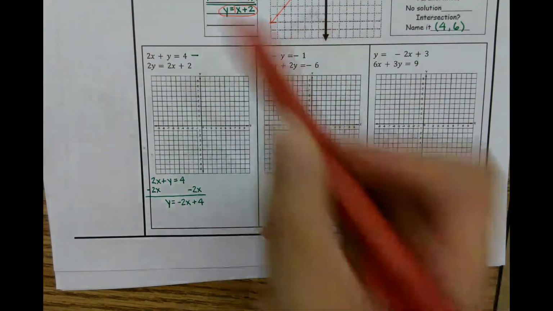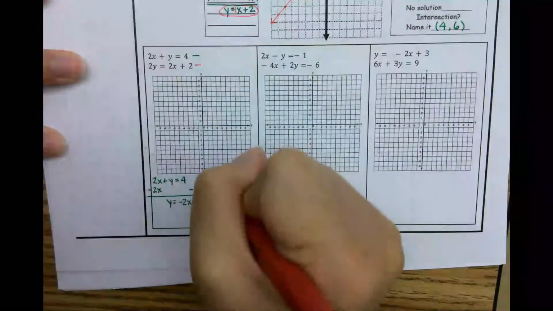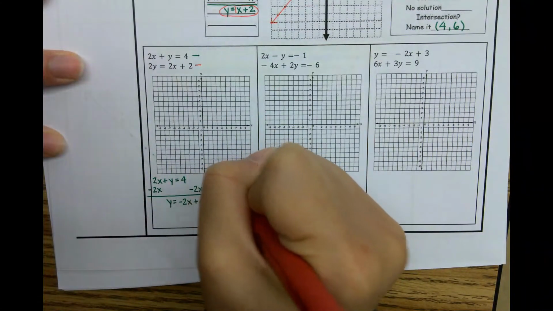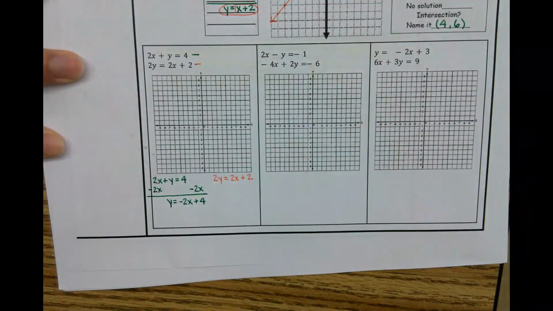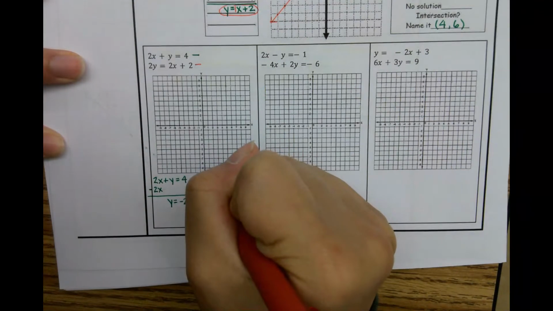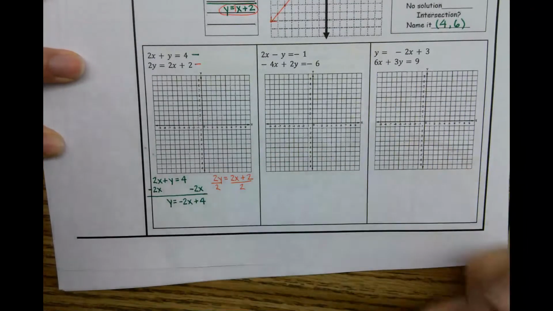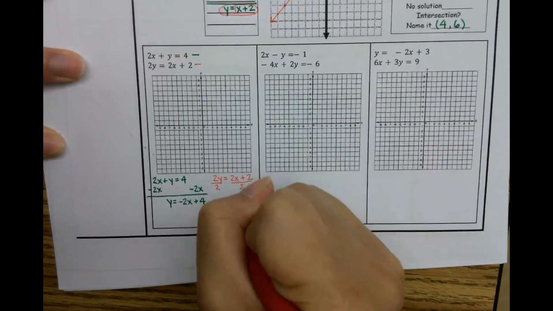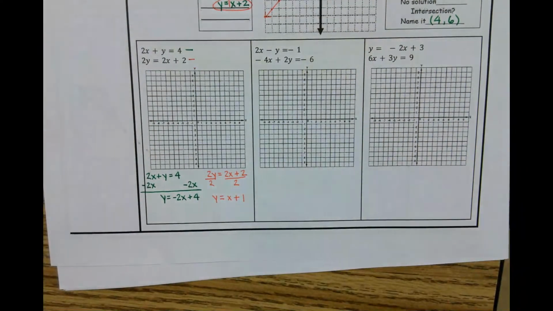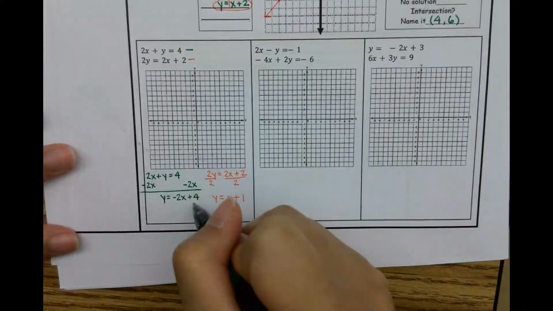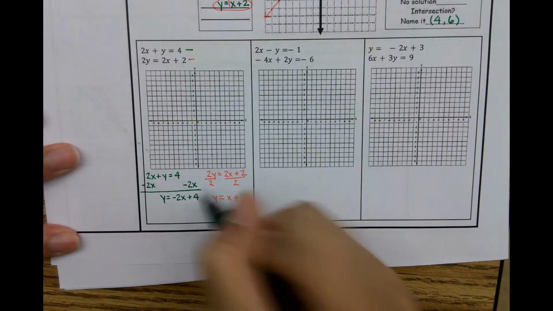Then, for the other one, I'm going to do in red. So that's 2y equals 2x plus 2. Okay, again, it's also not in slope-intercept form, so I'm going to divide by 2. And I get y equals 1x plus 1. Okay. Then I just need to graph the line. So starting with my y-intercept for my green line at 4.